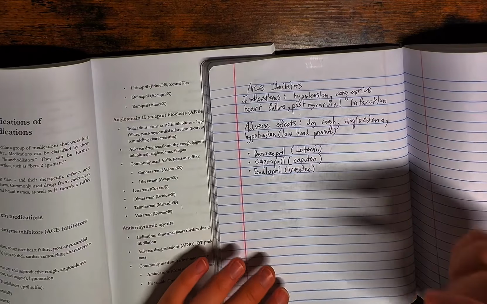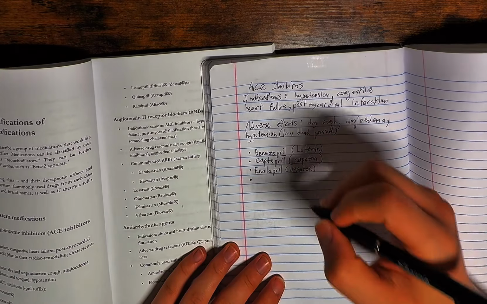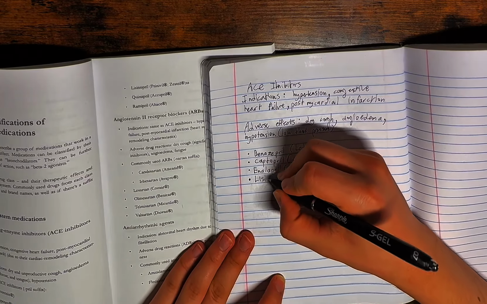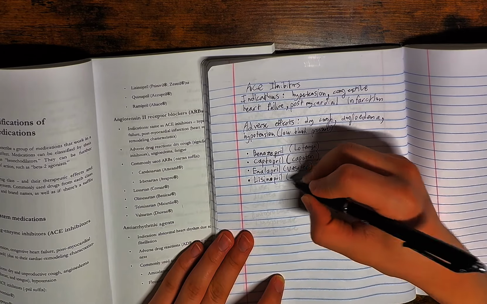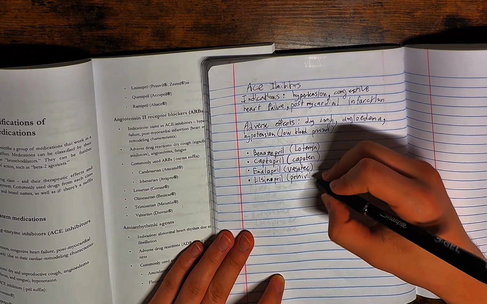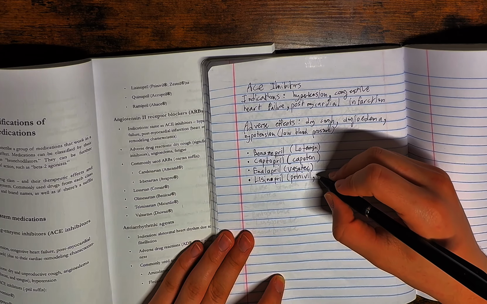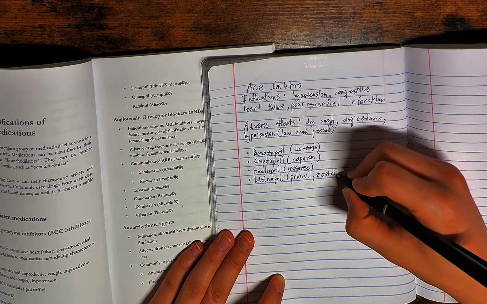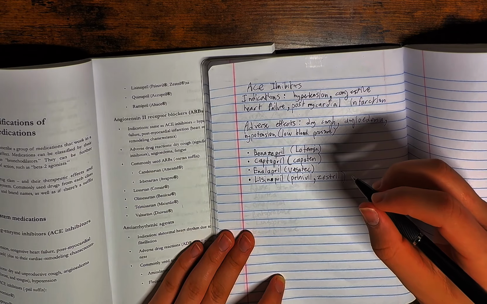Let's see, we have a couple here. Lisinopril. That one's a pretty common one. We fill that one pretty often in the pharmacy. Lisinopril. And the brand name for this one is going to be Prinivil. That's kind of cute. Prinivil. Zestril. There we go.